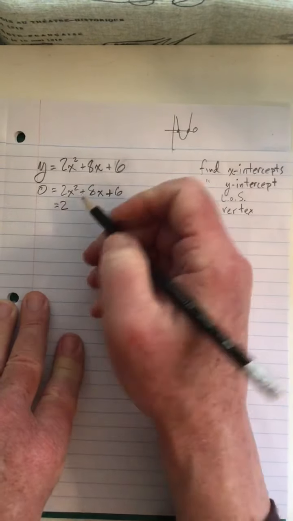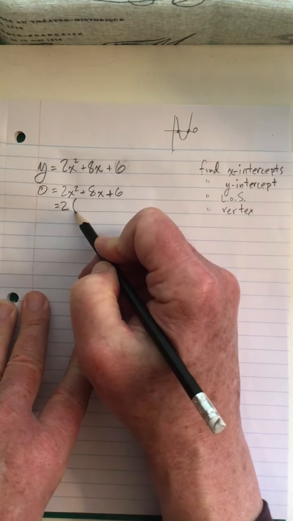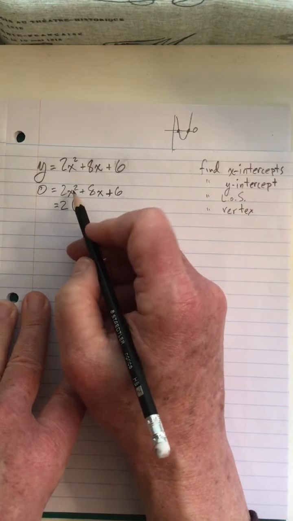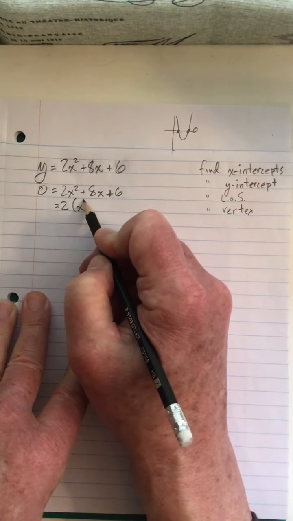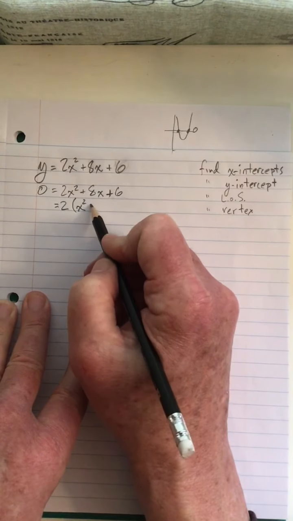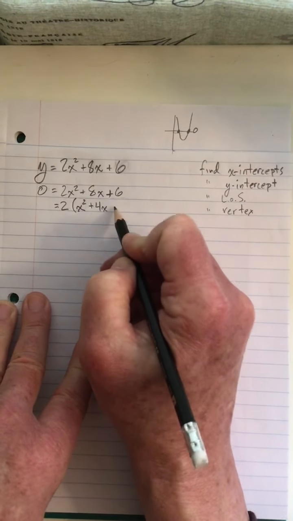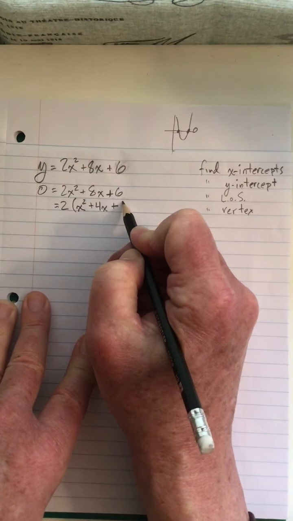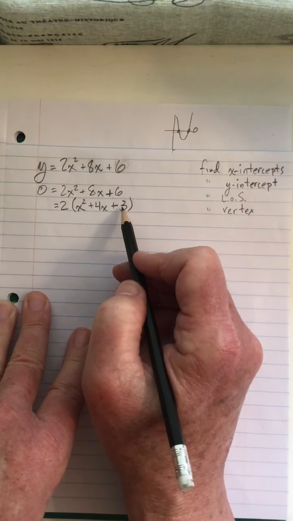I'm just going to do that at first, and I think that'll make everything easier after that. If I factor out a 2, from 2x squared that just leaves x squared. I'm dividing by 2, so that'll be a 4x there, and this one will be a 3. So I've got 2 times x squared plus 4x plus 3.